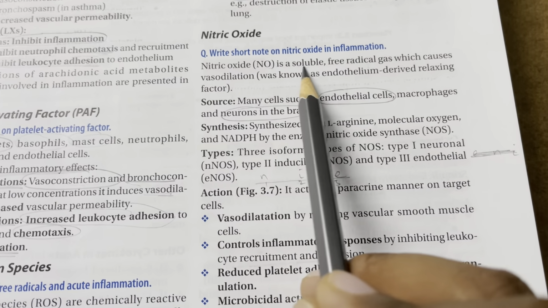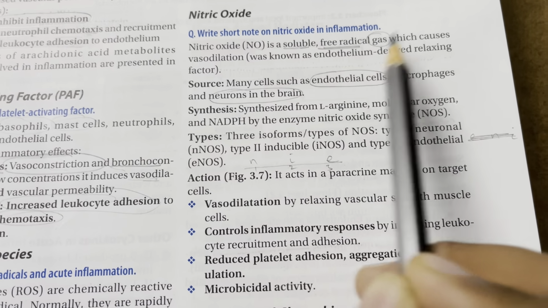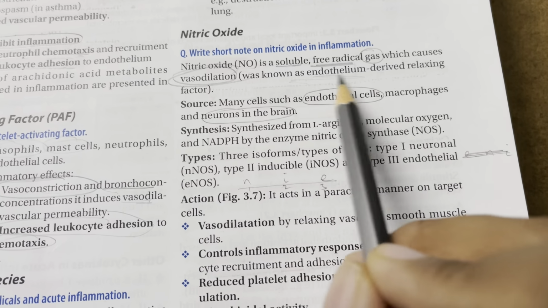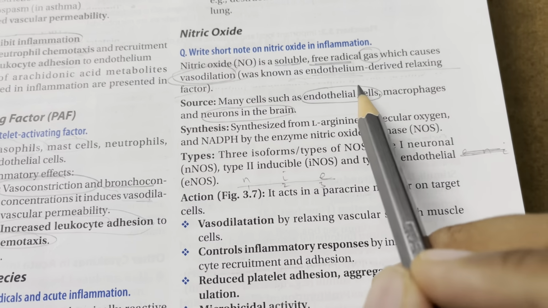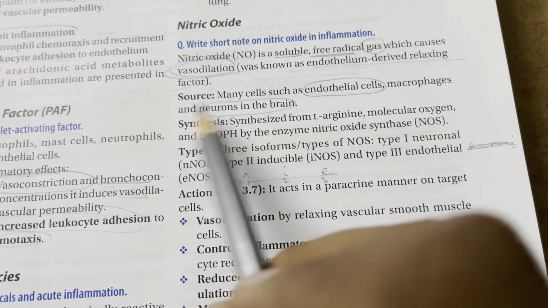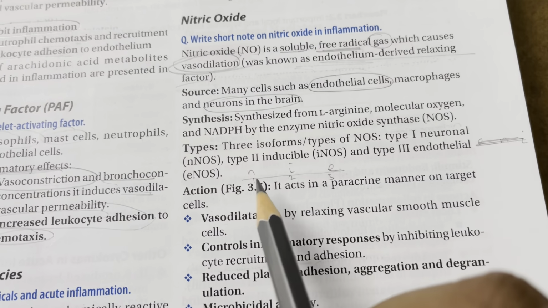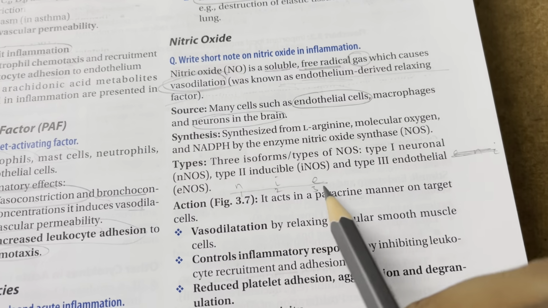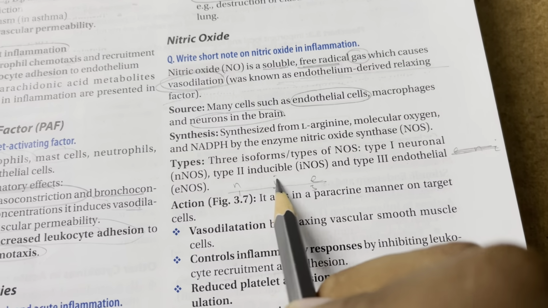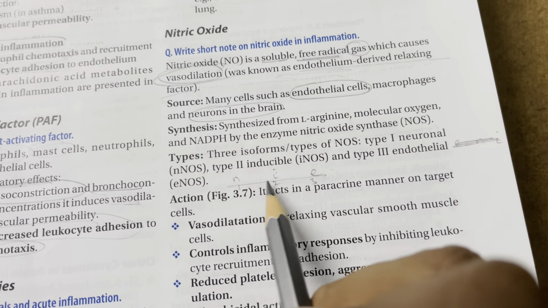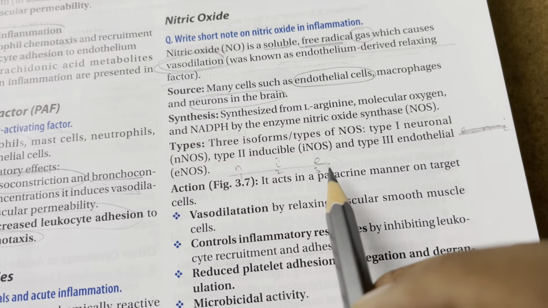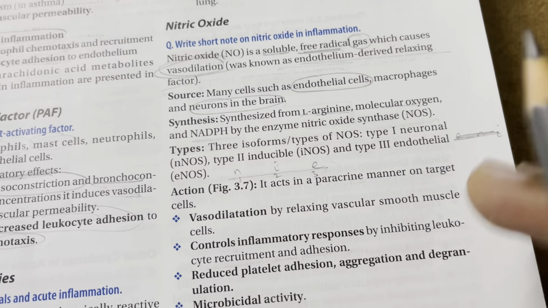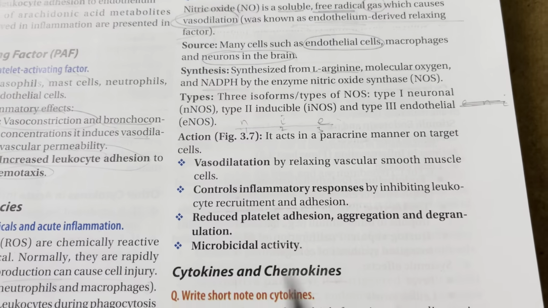Nitric oxide is a soluble, free radical gas which causes vasodilation. It was known as endothelium-derived relaxing factor. Sources are many cells, such as endothelial cells, neurons in the brain, etc. Neurons in the brain have the type 1 isoform, endothelial cells have the type 3 isoform, and the inducible one is type 2. So NOS 1 to 3 are neuronal, inducible, and endothelial, and NO is synthesized from L-arginine, molecular oxygen, and NADPH by nitric oxide synthase, NOS.